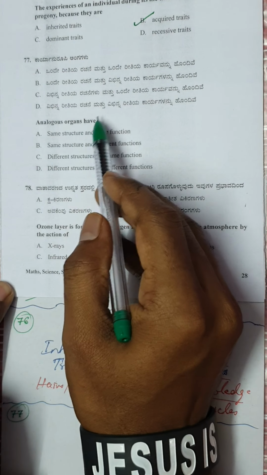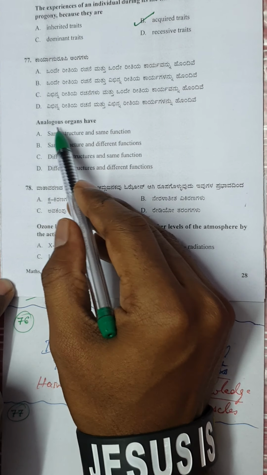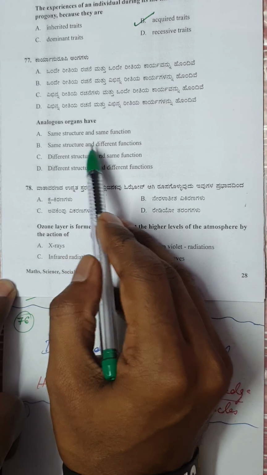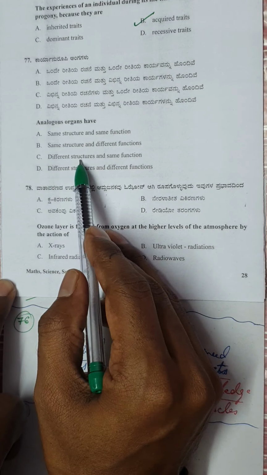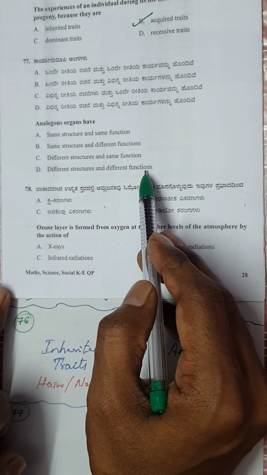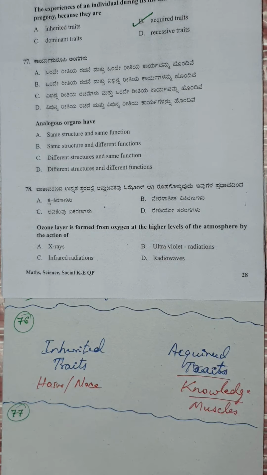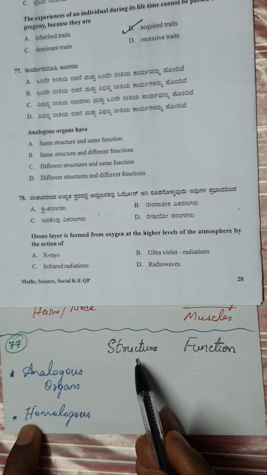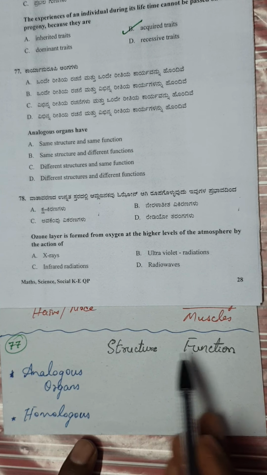Analogous organs, I repeat, analogous organs have: same structure and same function, same structure and different function, different structures and same function, or different structures and different function. Basically there are two important types of organs. One is analogous organs, the other one is homologous organs. You know the concepts in detail. So please note down the different types of organs, coming now to their structures and function.